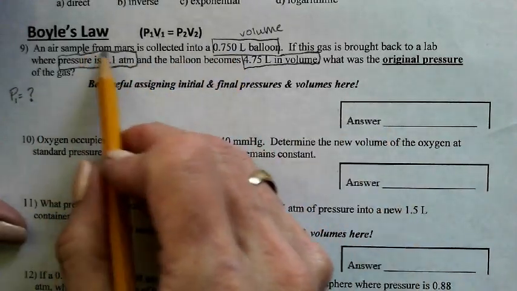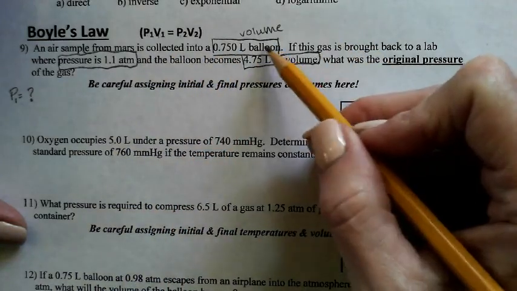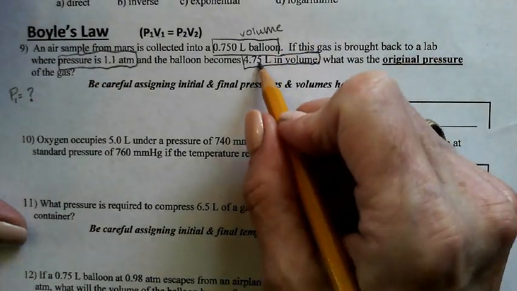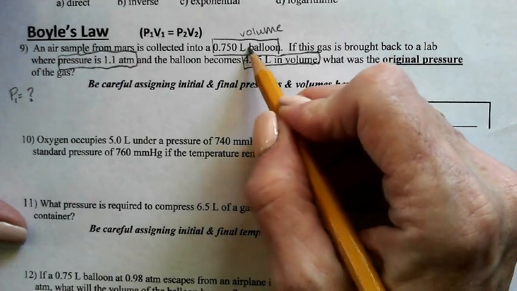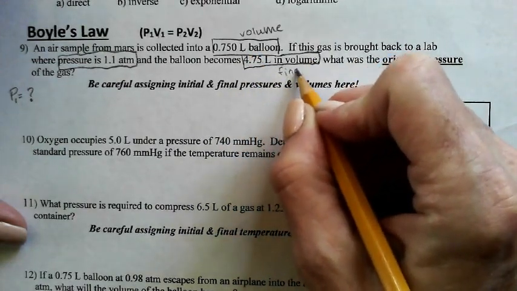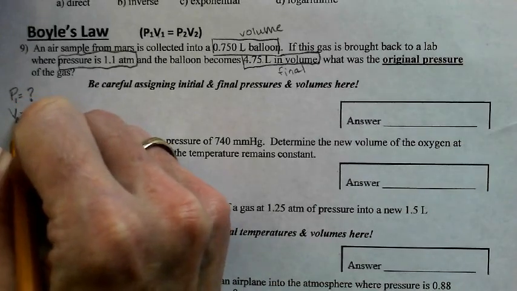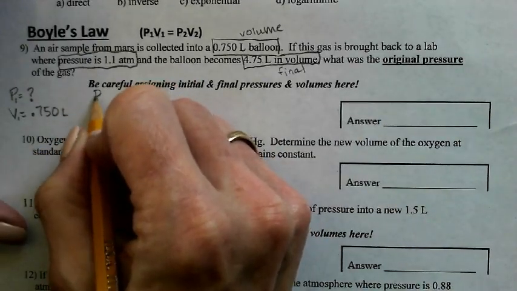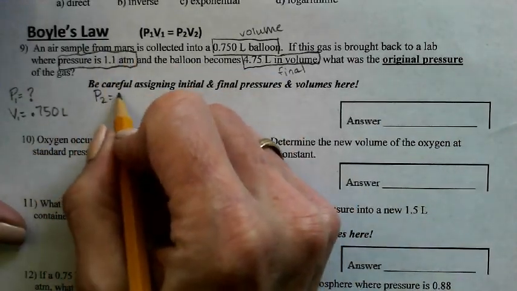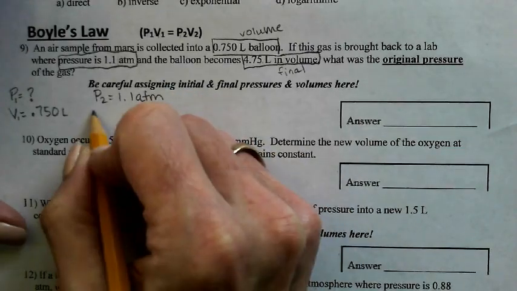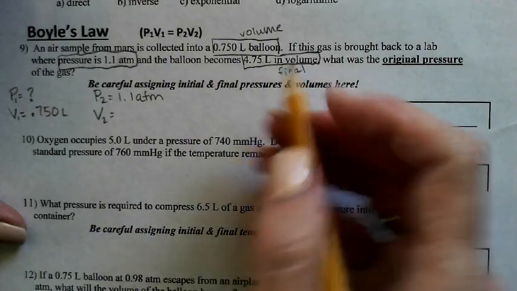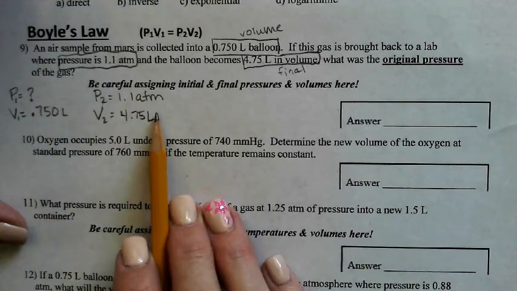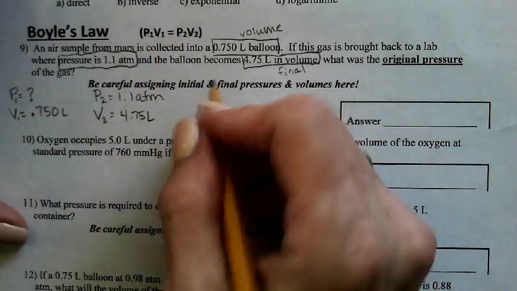My initial volume, it says that the sample was collected into a 0.750 liter balloon. And once you get it back to the lab, it increases in volume. So that's my initial volume, and that is my final volume. So V1 is 0.750 liters. P2 is the other pressure, 1.1 atmospheres. And my V2, my final volume in the lab, 4.75 liters. So we're going to plug these variables right here into my formula.